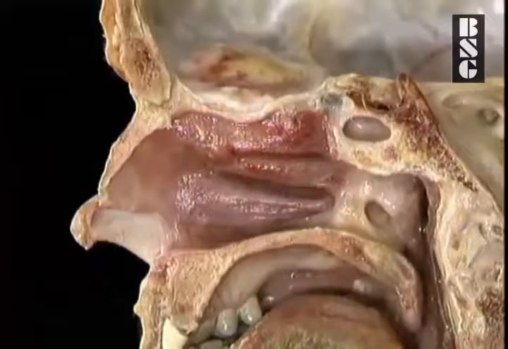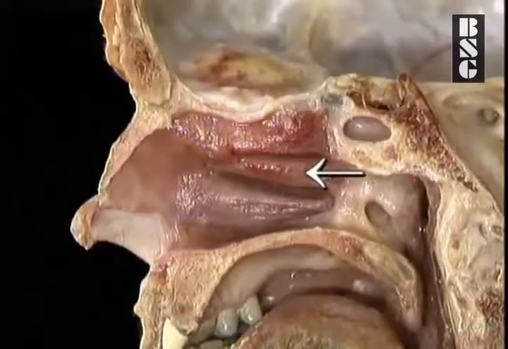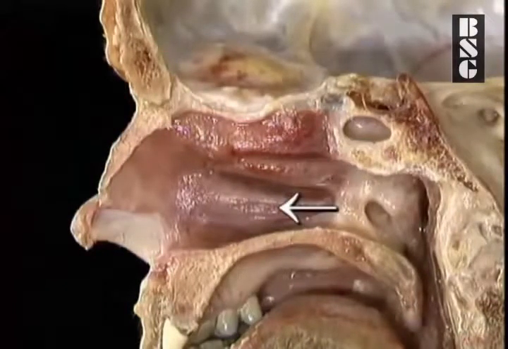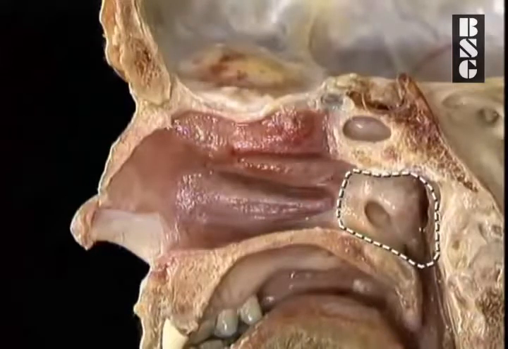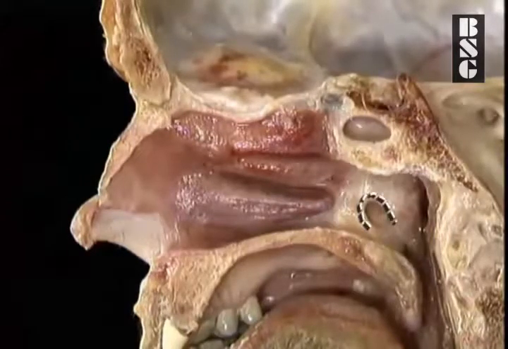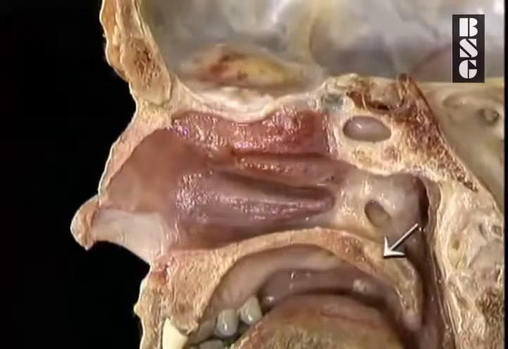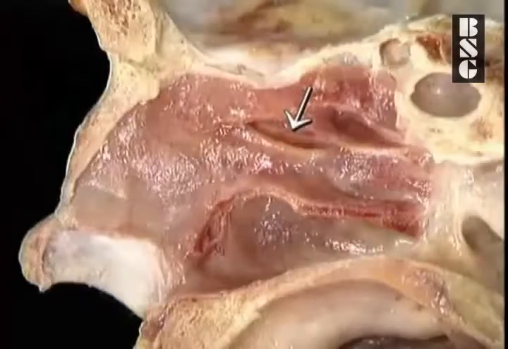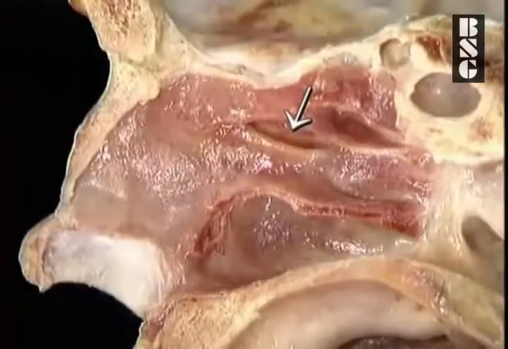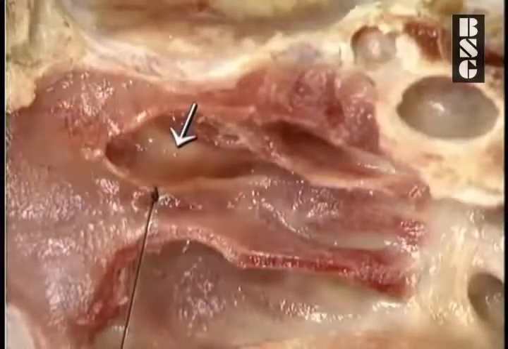Here are the conchae again, superior, middle, and inferior. Here's the nasopharynx, with the torus tubarius, the pharyngeal recess, and the soft palate. Here's the semilunar hiatus and the infundibulum.